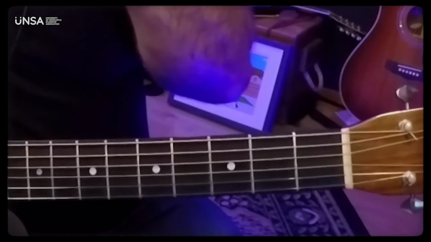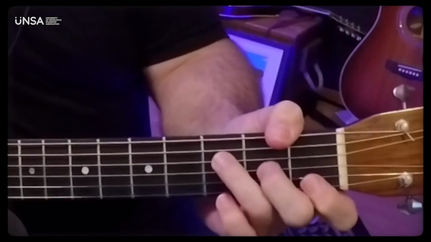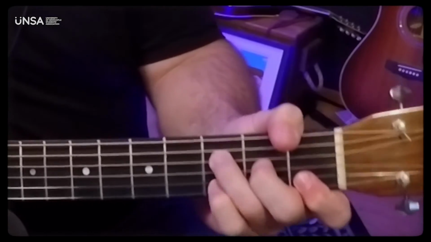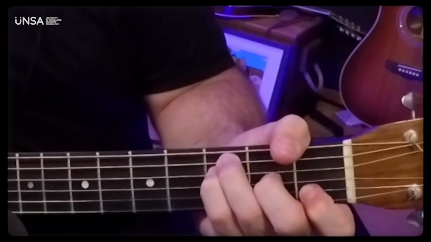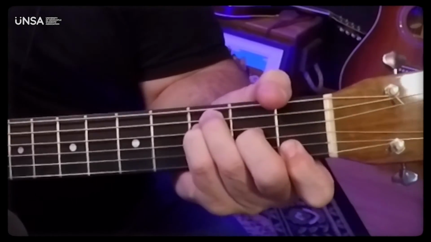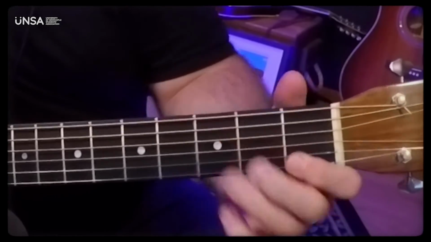Now, full disclosure, when I play an F chord on stage, it's very rare I actually do that. That's the first F chord you learn. Most people play F like this. But it's a good skill to learn to be able to get that first finger to bar.